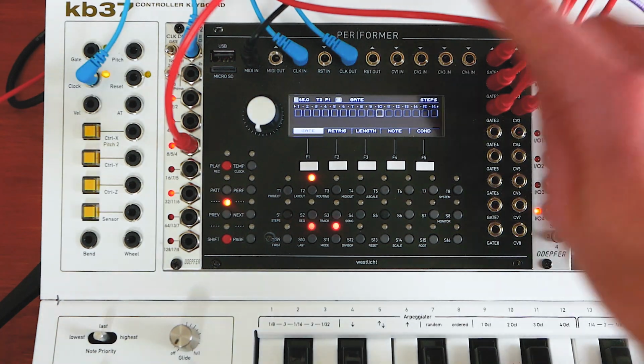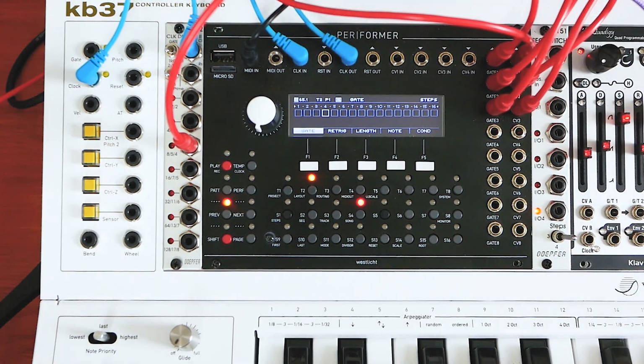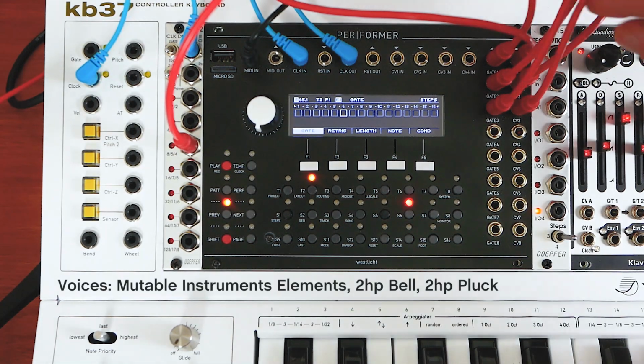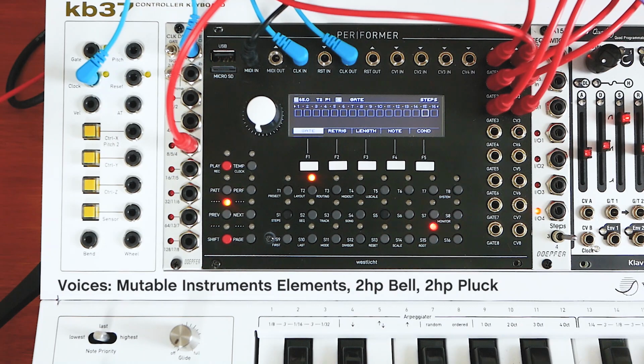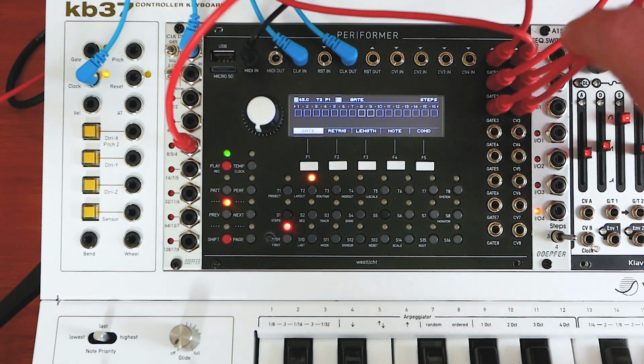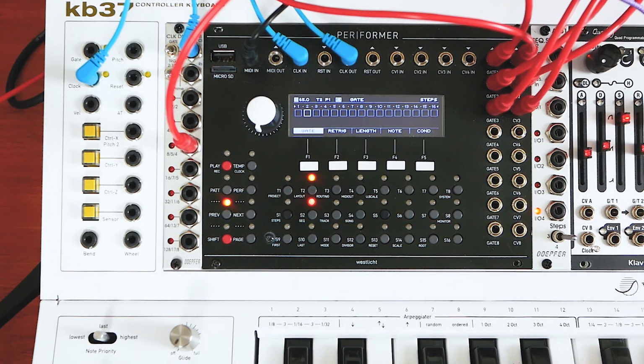Before we get into it, track 1 is all hooked into the Mutable Instruments module. Number 2 is hooked into the 2HP bell, and number 3, these two guys, hooked up to the 2HP plug. Alright, generate stuff. I'm on track 2 at the moment, which is the bell.